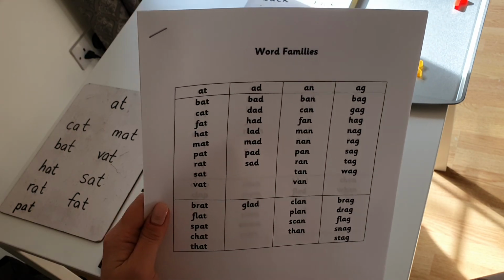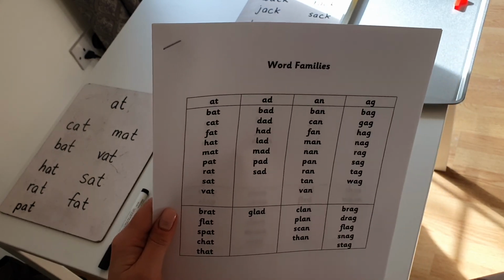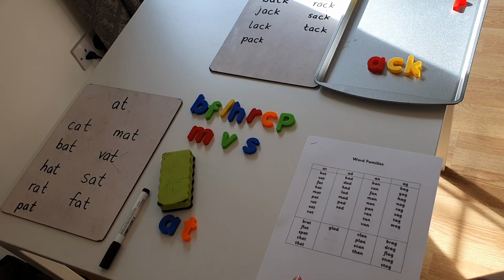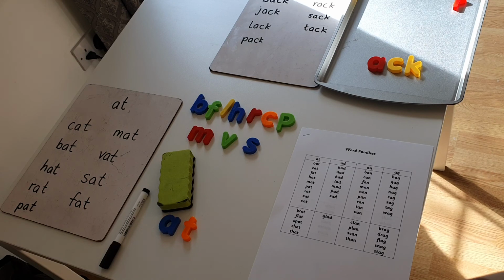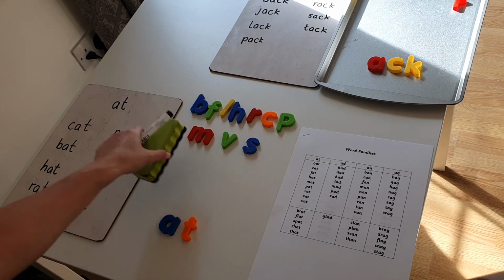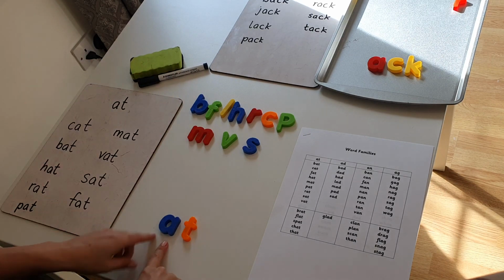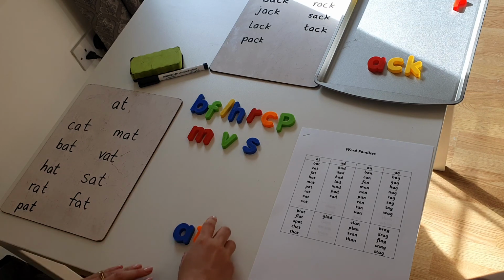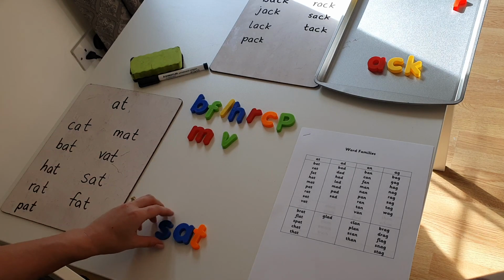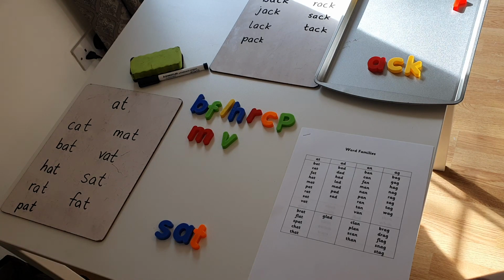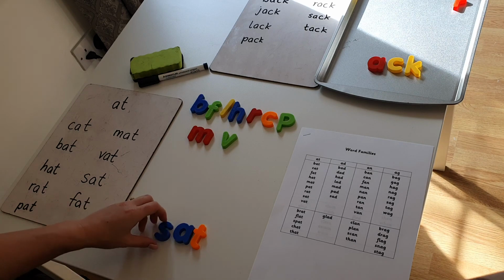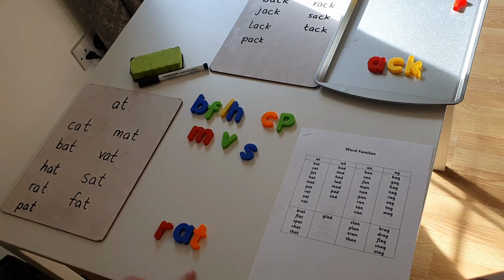So moving on from that, I would have magnetic letters, and if you don't have magnetic letters, you can just write these letters on scraps of paper yourself and have them laid out. So I have all the letters needed to make at words. And what you would say to the boys and girls is, here's my at ending. Can you make me the word sat by pulling down a sound? Sat. Can you change sat to rat? Rat. Can you change rat to fat?